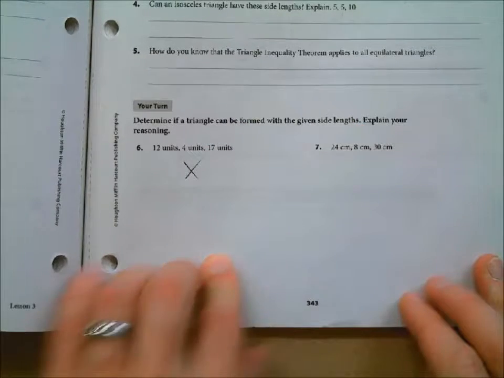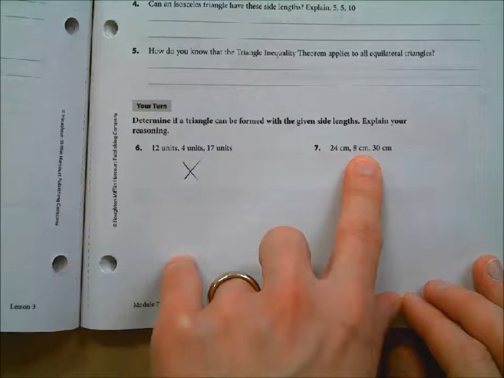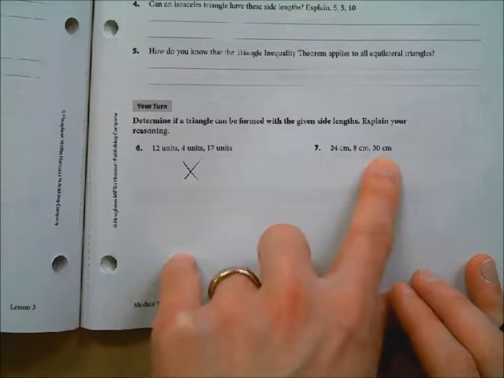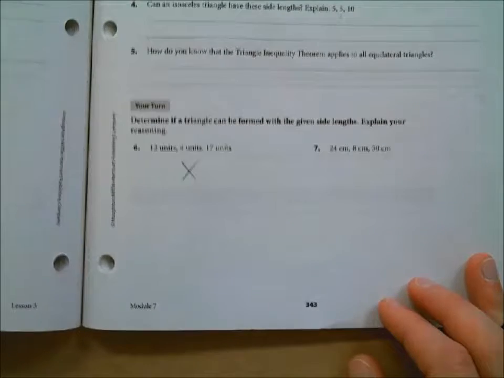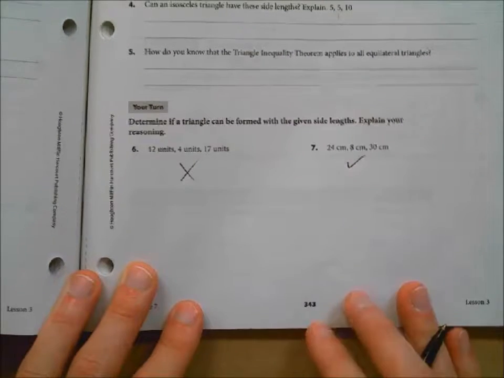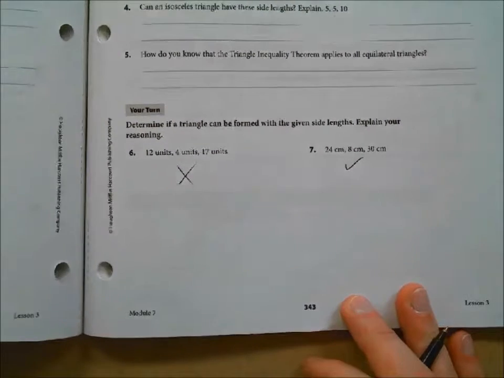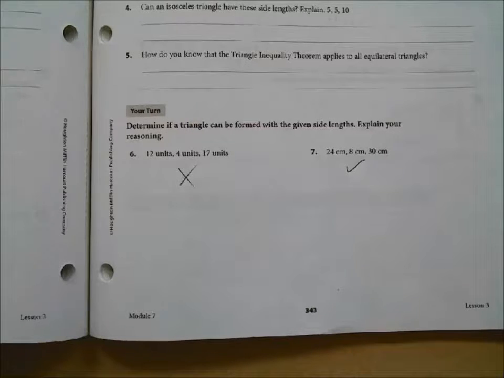And then 24 and 8, 32. That's greater than 30. And then 8 and 30 is greater than 24. And then 24 and 30 is greater than 8. So this triangle would exist there. So that's the triangle inequality theorem. Any two sides have to add up to be greater than the third side.